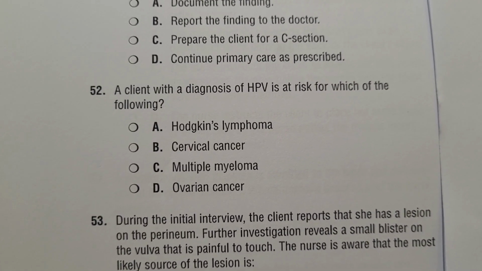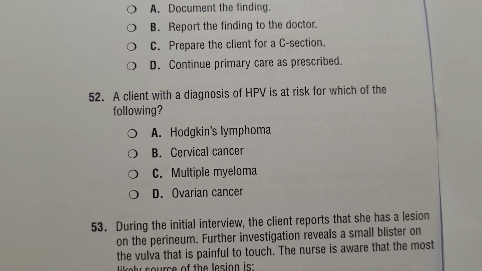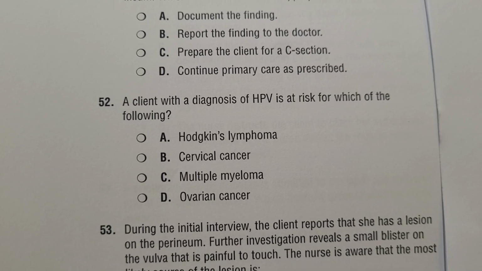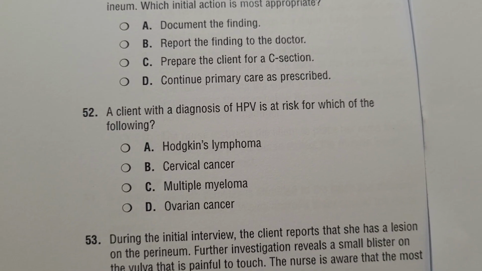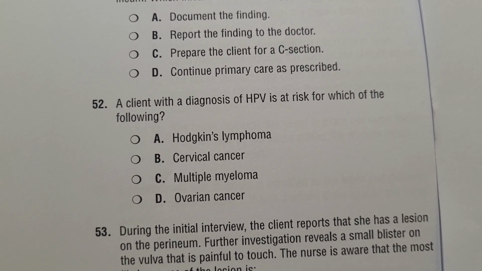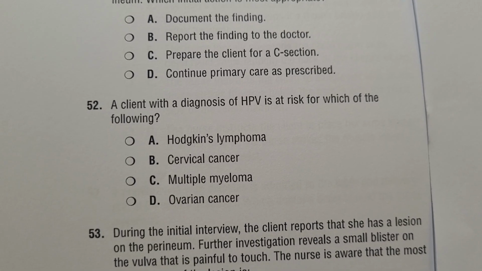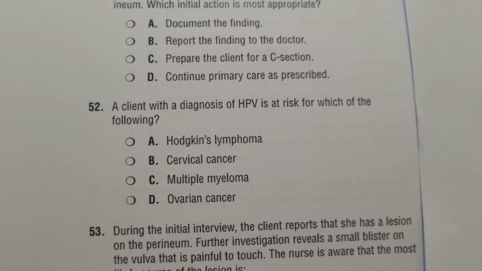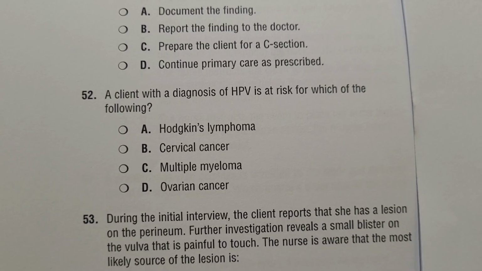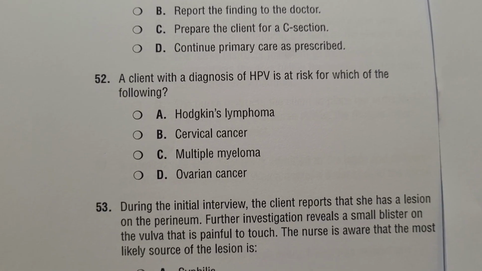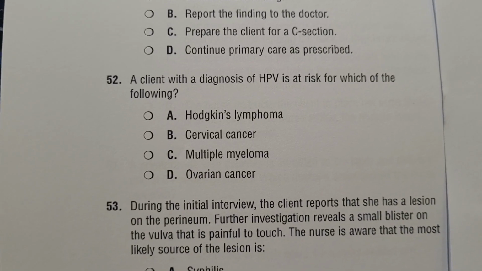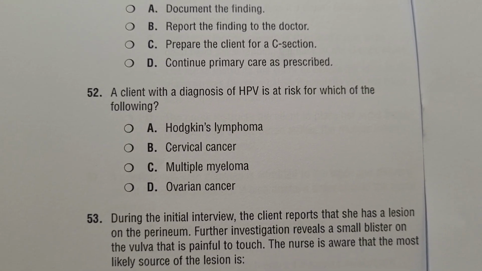So this human papilloma virus puts the patient at higher risk for cervical and vaginal cancer, as it is a sexually transmitted infection, an STI. She is not at higher risk for the other cancers mentioned in A, C and D. So our right answer is B, cervical cancer. Cervical and vaginal cancer is the risk for HPV, the human papilloma virus.